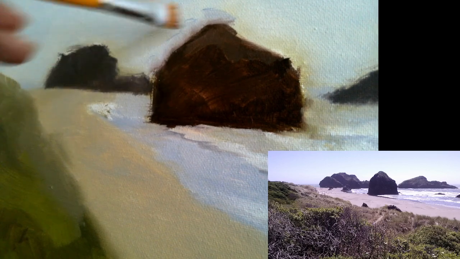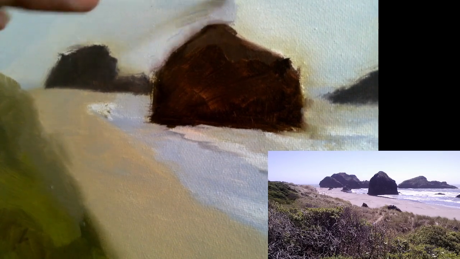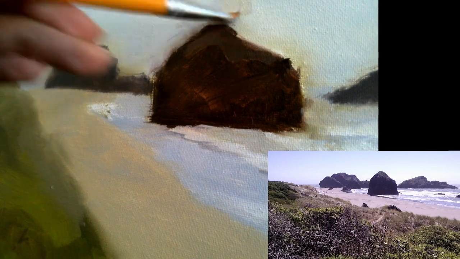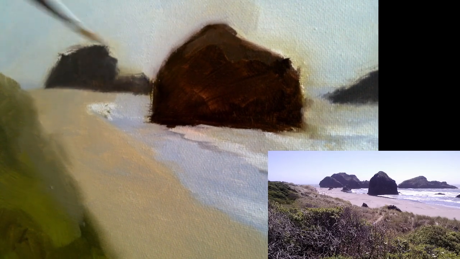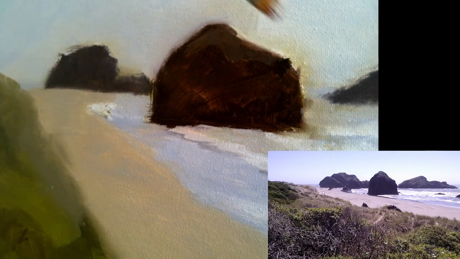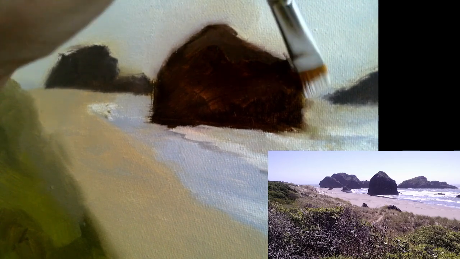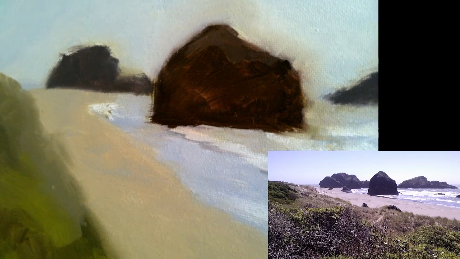Give it the details that I want on that edge. Get rid of those white areas. Okay.